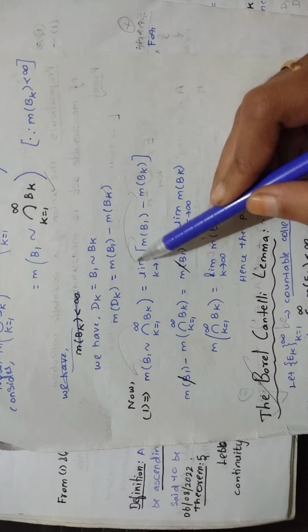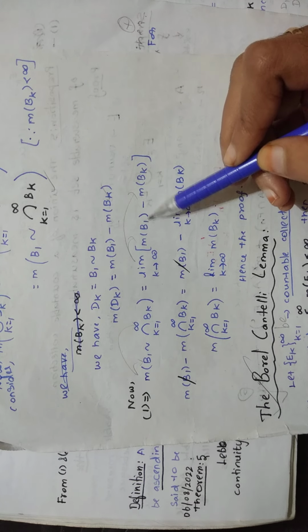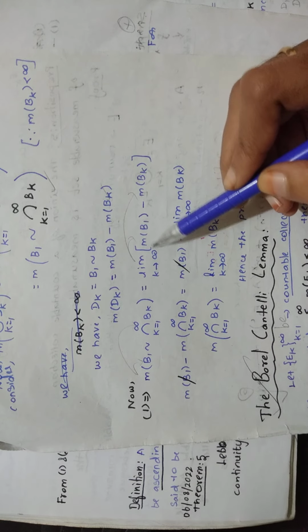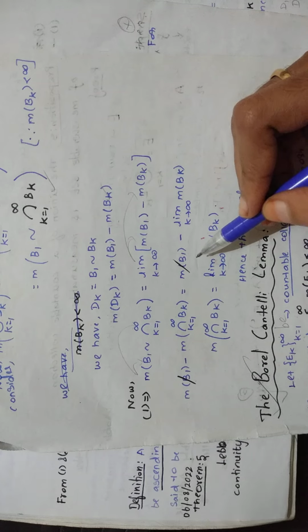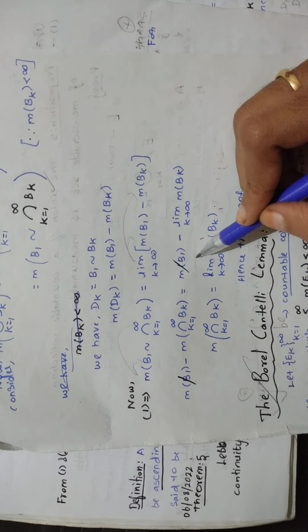Here you are not putting limit k tends to infinity on m of b1, because in m of b1 you do not have any k terms. So that is why you simply wrote m of b1 without the limit k tends to infinity.